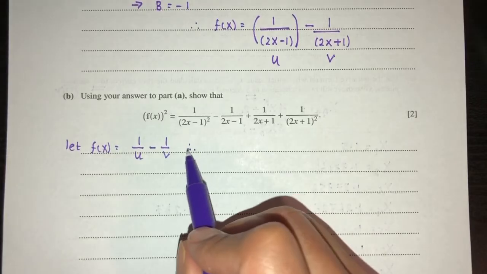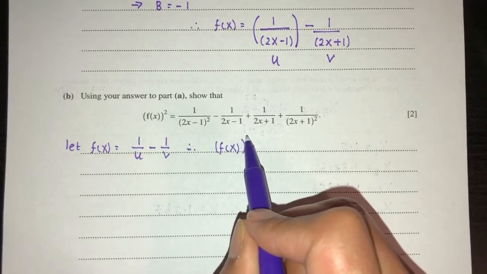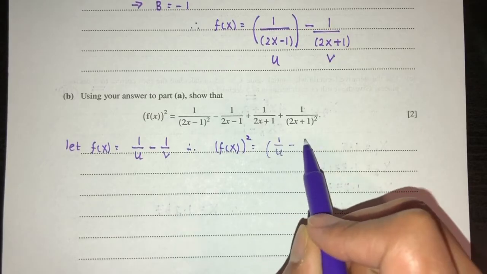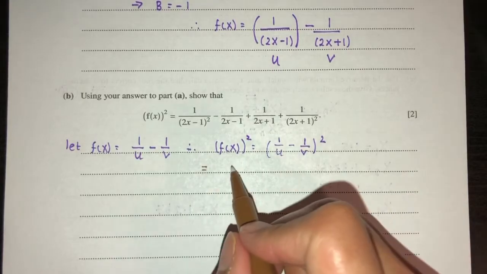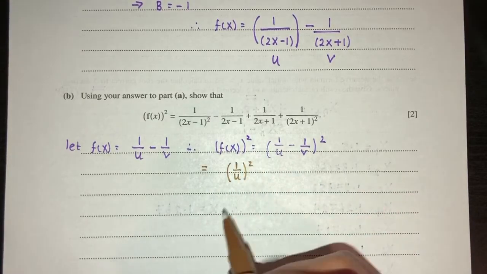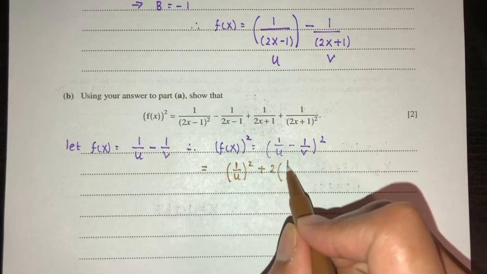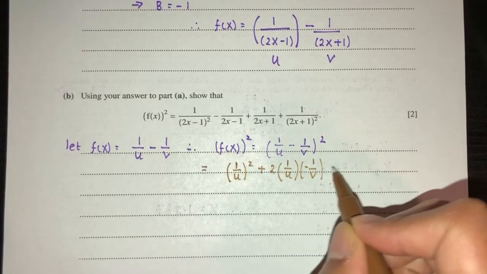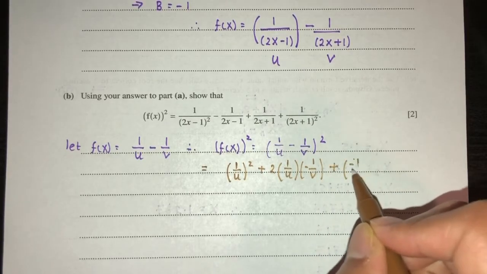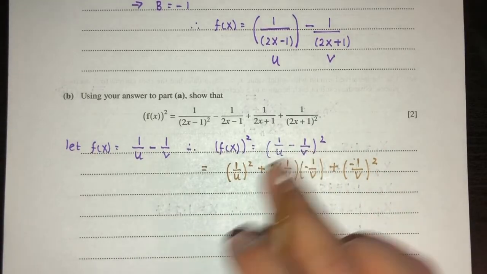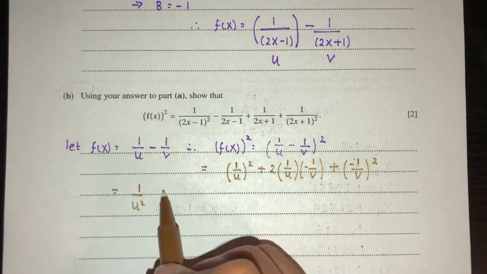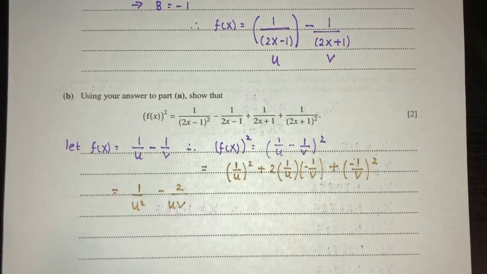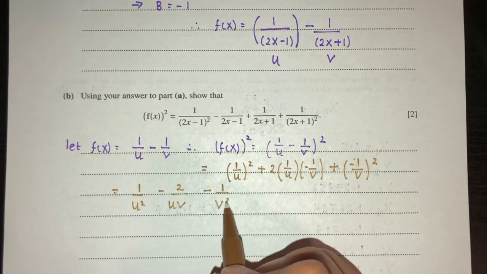So how would you expand f of x square? That will be 1 over u minus 1 over v square. So step by step always. So let me use a different color here. So that will give you, first one will be 1 over u square, plus 2 times 1 over u times minus 1 over v, plus minus 1 over v square. That will be the expansion of this one. Now this is equal to 1 over u square minus 2 over uv minus 1 over v square.